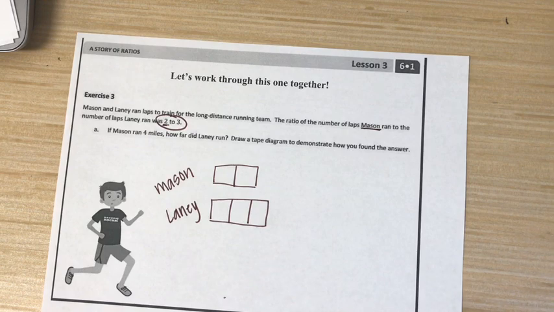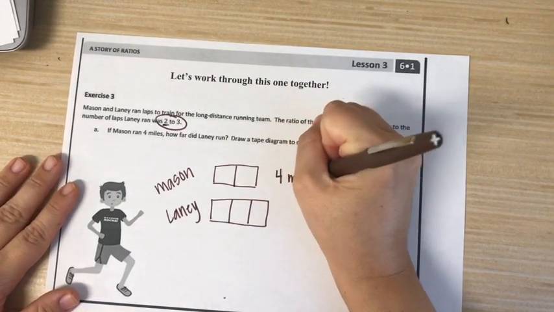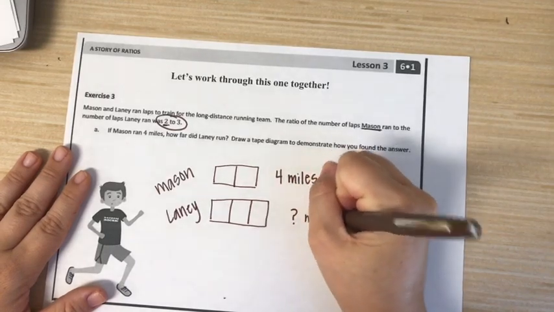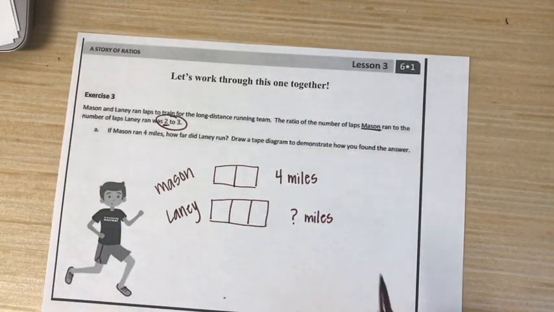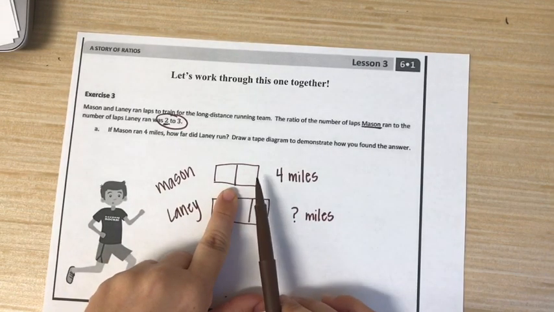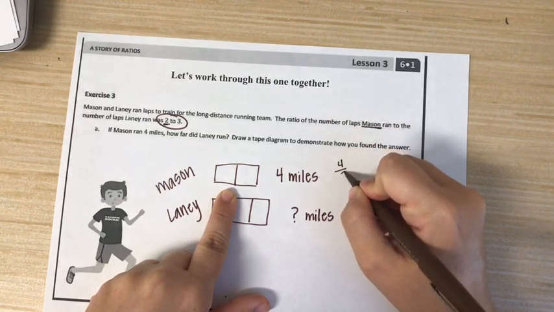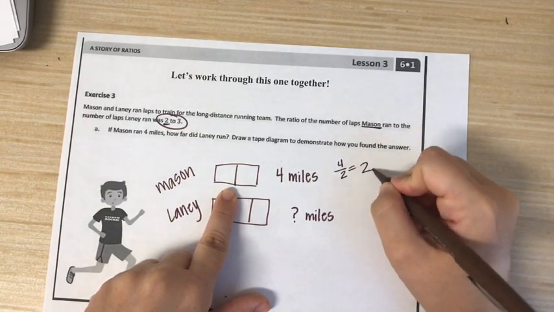Now, if Mason ran 4 miles, how far did Lainey run? We don't know that yet. What we do know though is that here, if there are 2 units, we're going to take 4 divided by 2, and that gives us 2.